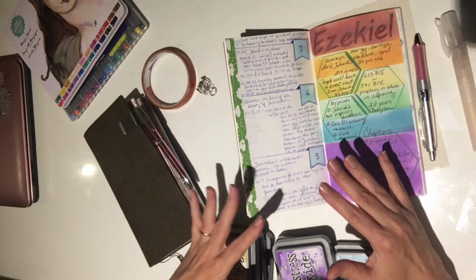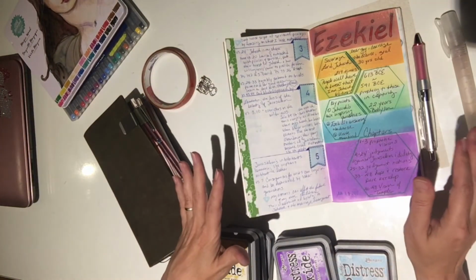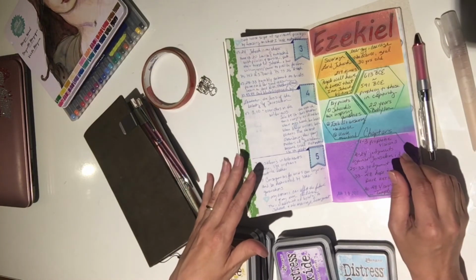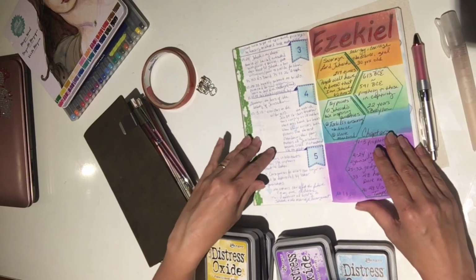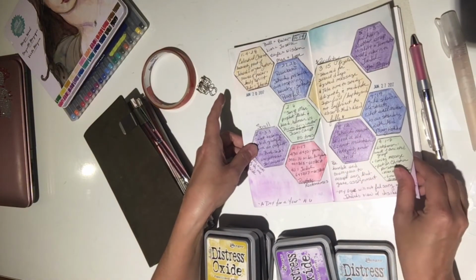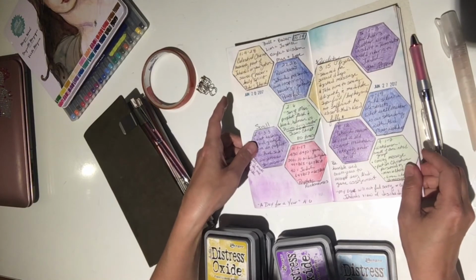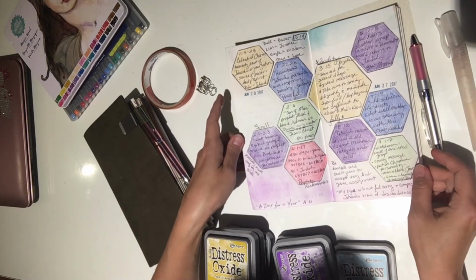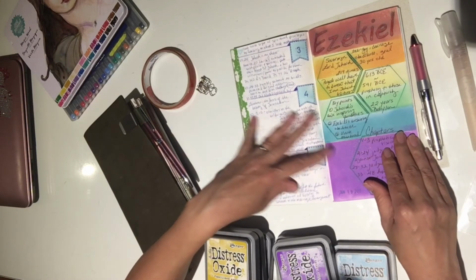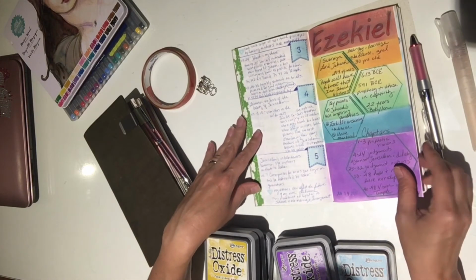So I decided to go with a uniform theme. This will be the last one that you'll see in this notebook, probably until the end of September. I'll do a flip through at the end of September of the entire book of Ezekiel. So far I've gone through chapters 1 through 10, but I won't be finished with it till the middle of September.